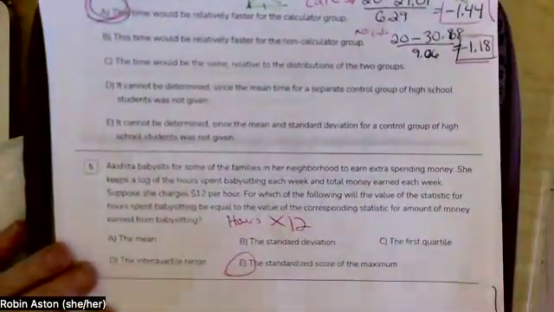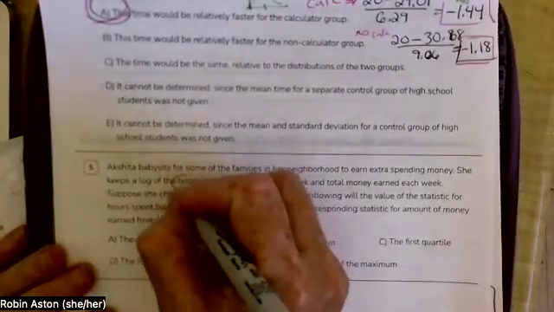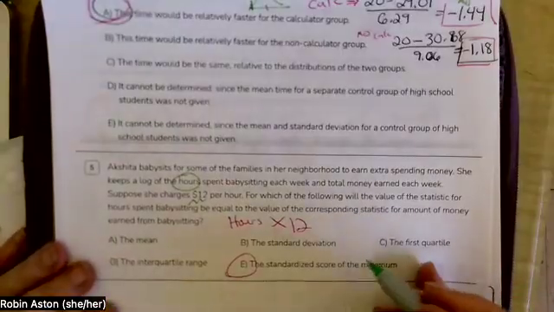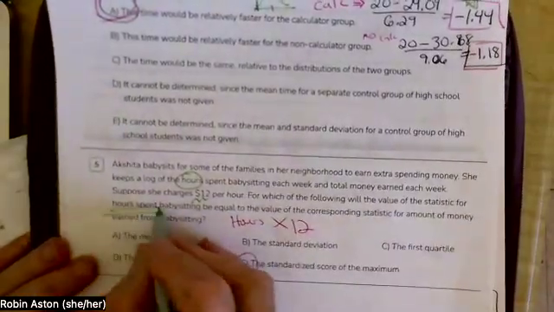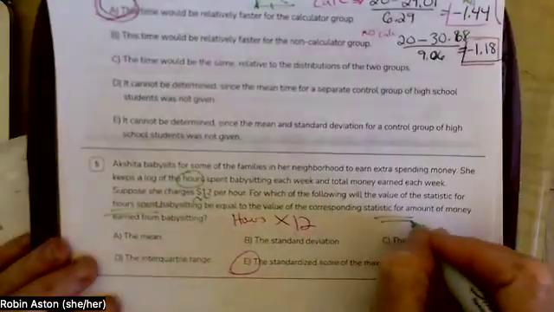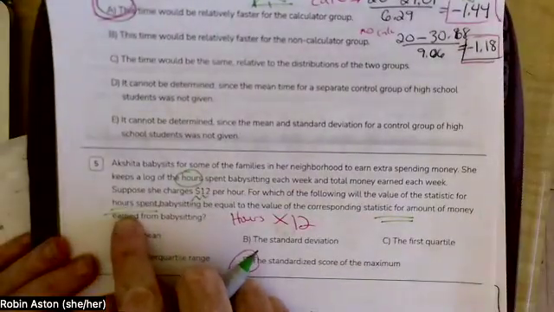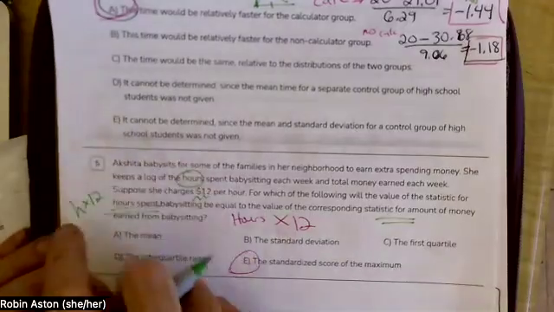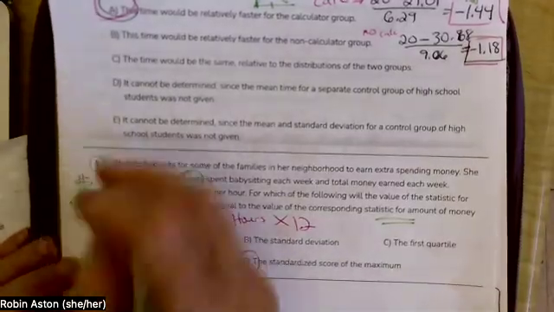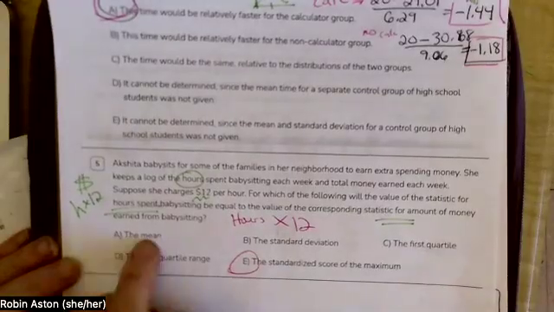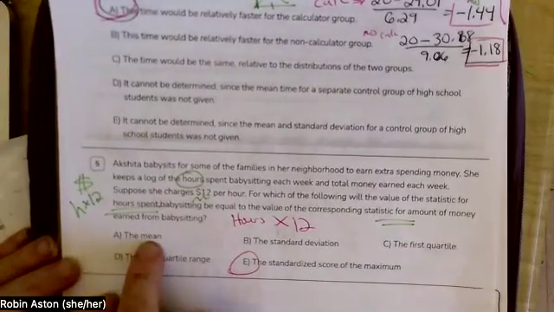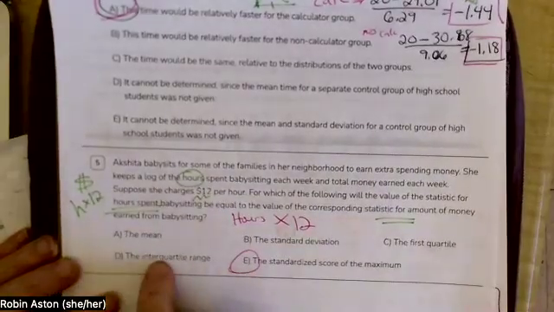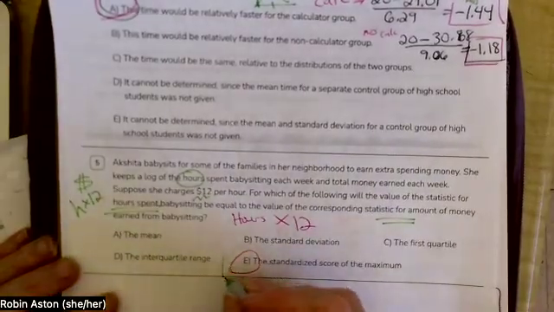Okay. For this one, I have babysitting, and they're logging hours and then $12 an hour. If I'm trying to compare the hours spent babysitting to the money, to calculate money, I would do hours times 12. That's going to be how much money she's making. So if I know the mean hours, I would multiply by 12 to find the mean dollars. Standard deviation, multiply by 12. First quartile by 12, all of these by 12.